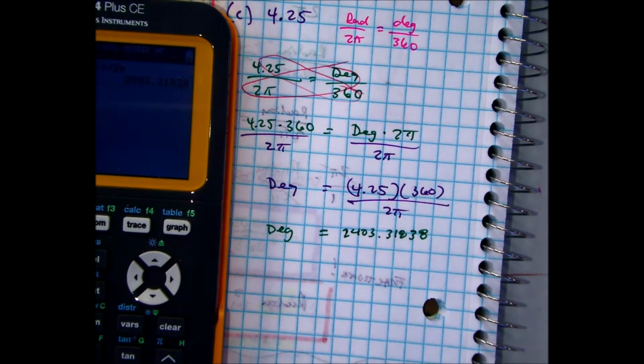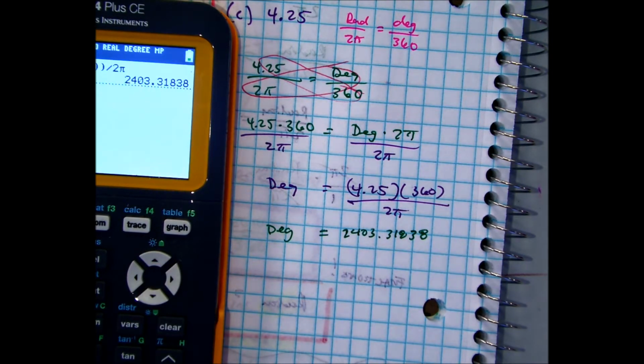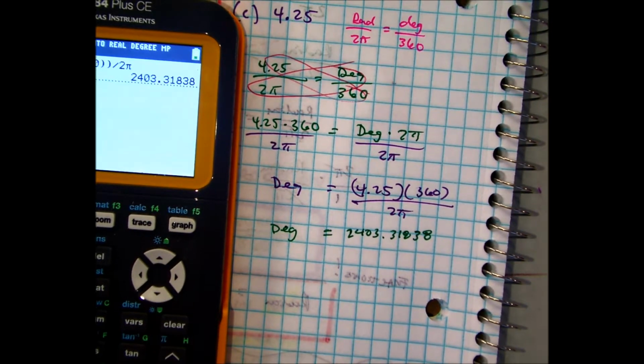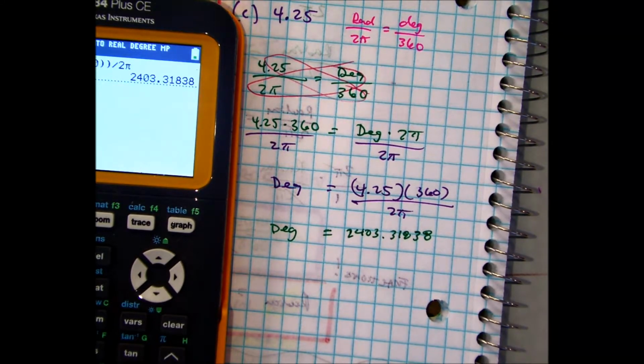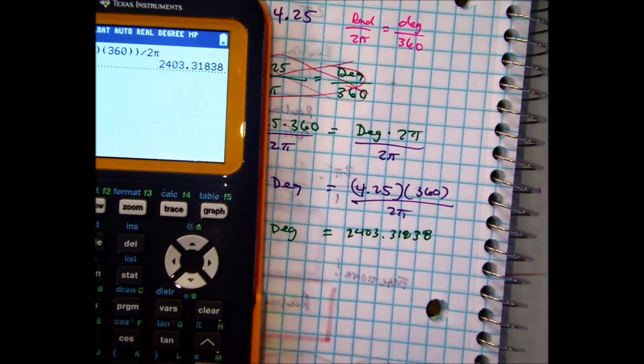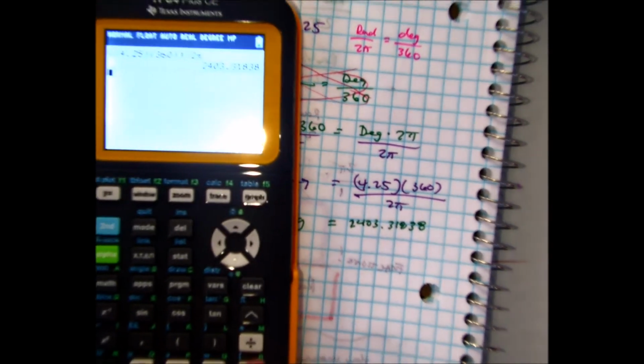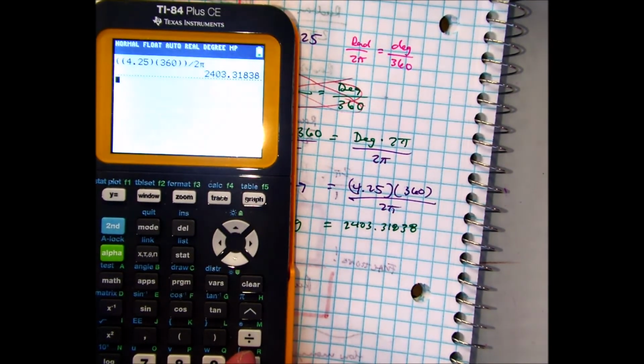Yeah. I figured out what you did wrong. Please explain to us. When we plugged it into the calculator, it read it as 4.25 times 360 divided by 2 times pi. Doesn't the extra mean the entire thing times pi? So what would your remedy be? 4.25 times 360 divided by brackets 2 pi.